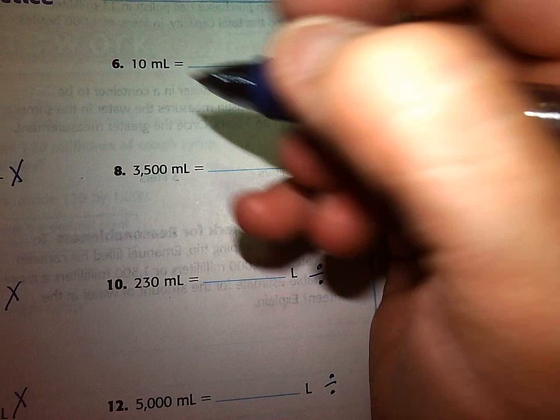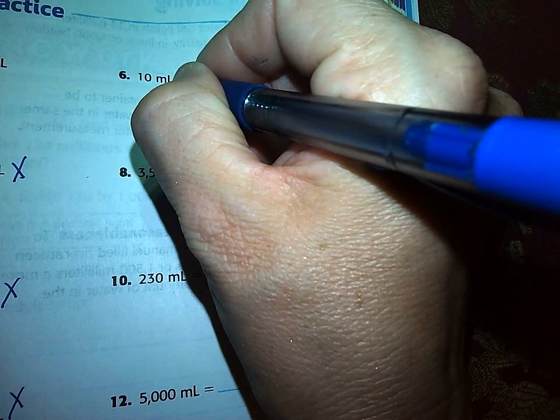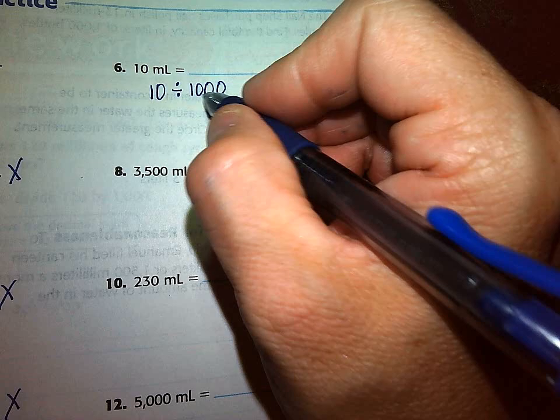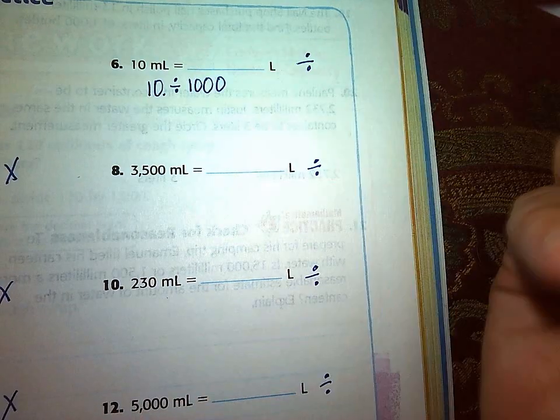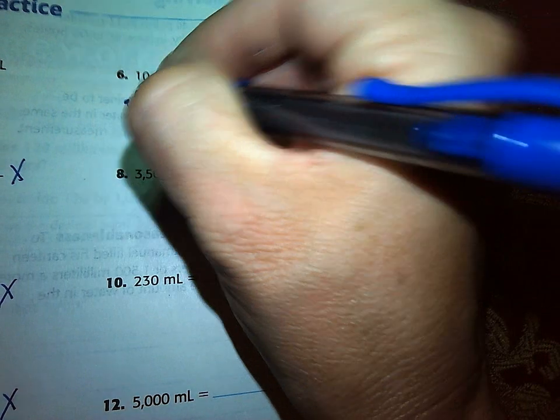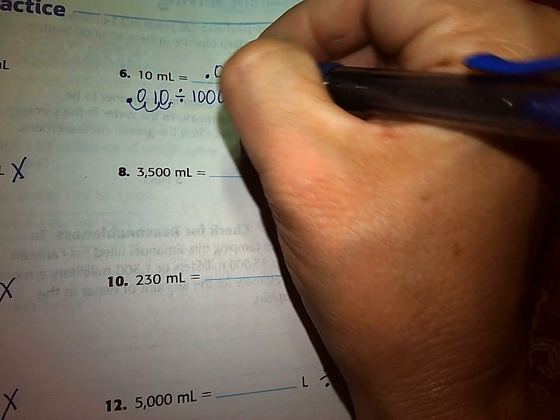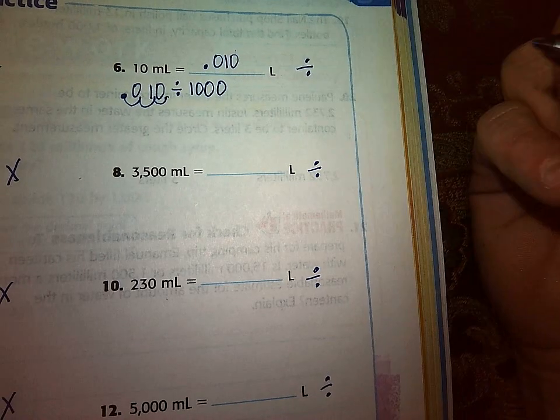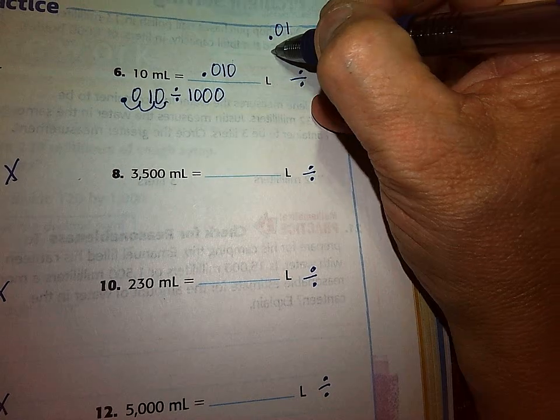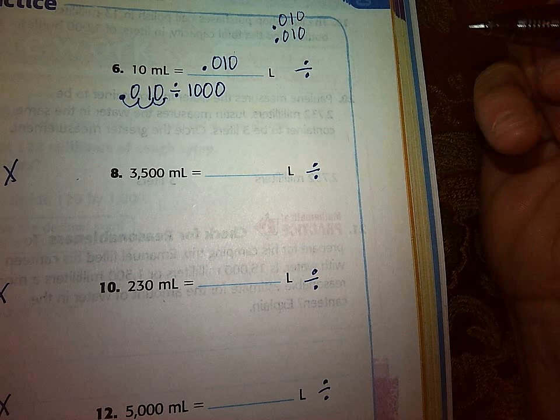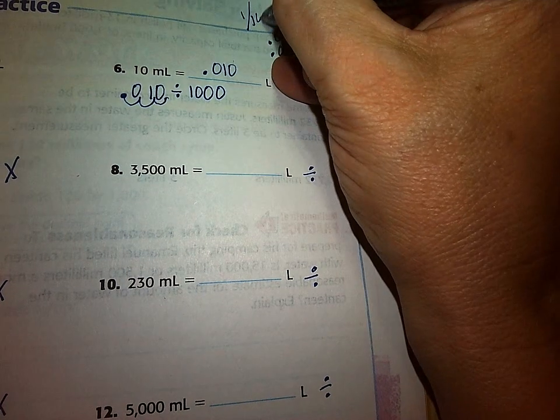Okay, let's go back up to number 6, and we're going to do all of our division ones. So this time we're dividing by 1,000. So 10 divided by 1,000. And we're going to move our decimal 3 places to make it smaller. So 3 places to the left. So we're going to go 1, 2, 3. Put your decimal and then fill it in. So it's 0.010. You don't have to put that last zero. That's okay. 0.01 is the same as 0.010 because you can always annex zeros. It's the same. That's 1 out of 100. 1/100th.